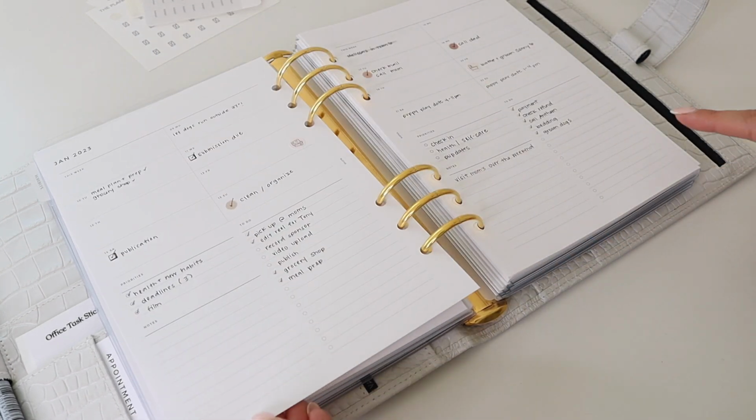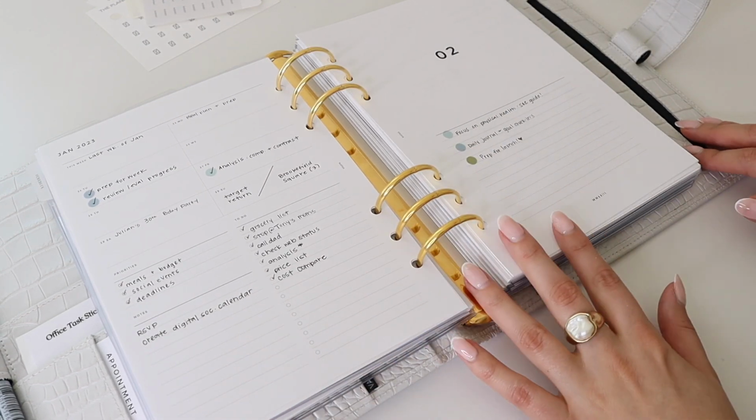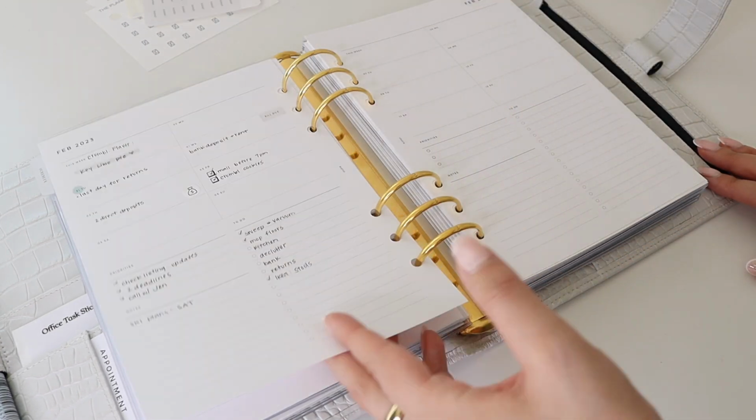Each month starts with a monthly cover page. It's aligned, and I usually like to write in my top priorities or my top focuses for the new month. And then I start planning my weekly sections.